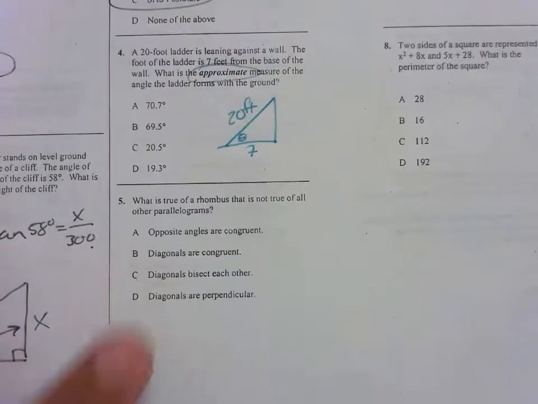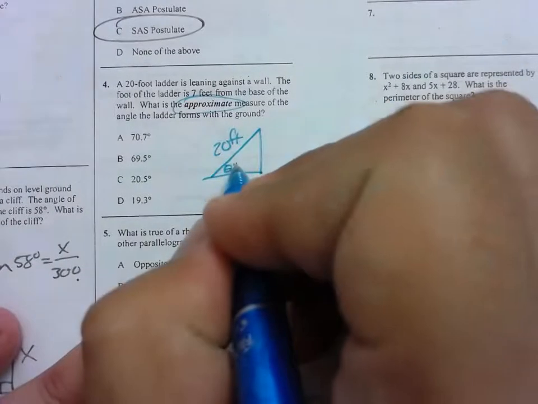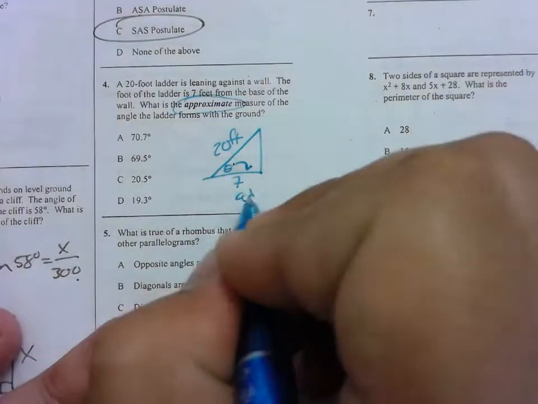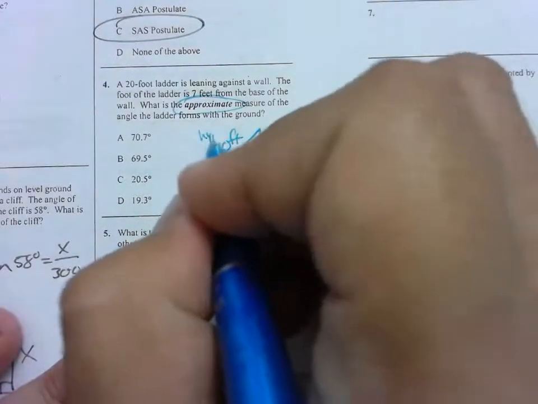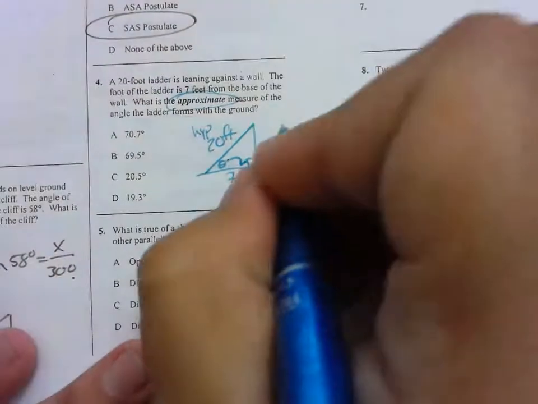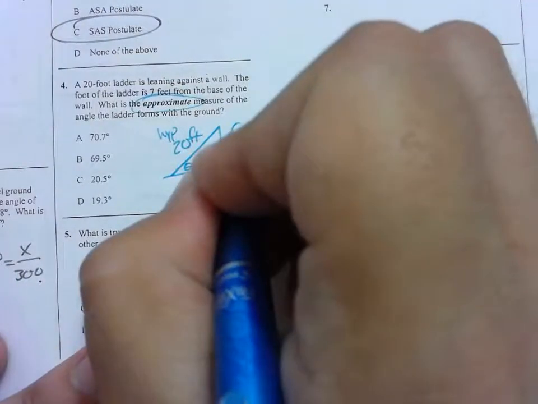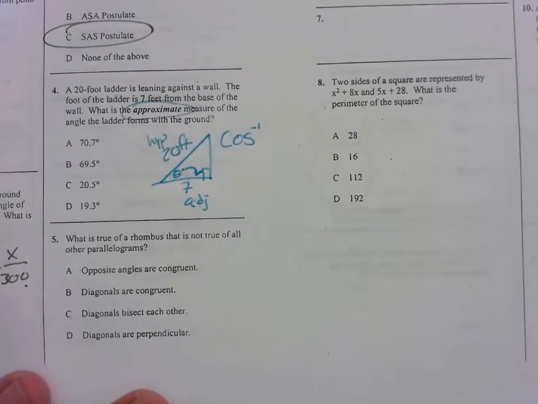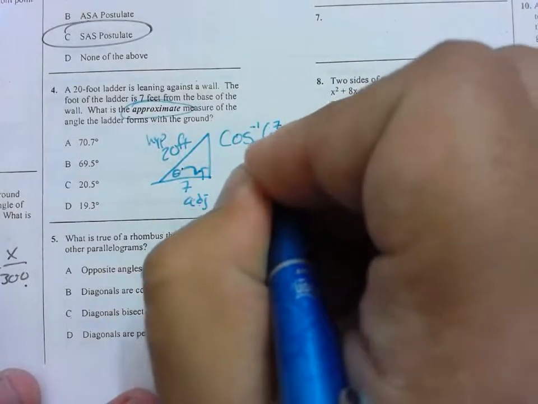That is the inverse. So first, let's determine if we're using sine, cosine, or tangent. This is my angle. What side of the triangle is that? Adjacent. So I have adjacent. What side of the triangle is the 20? Hypotenuse. What trig function uses adjacent and hypotenuse? Cosine. So it's cosine, but I'm looking for the angle, not a side. But my ratio, my fraction, stays the same. Cosine is adjacent, which is 7, over hypotenuse, which is 20.